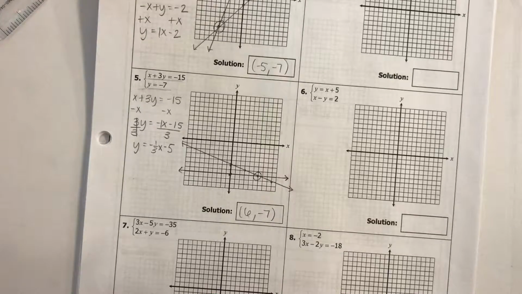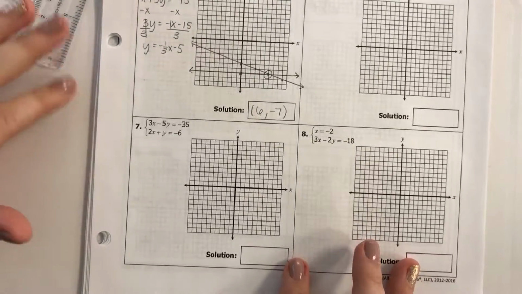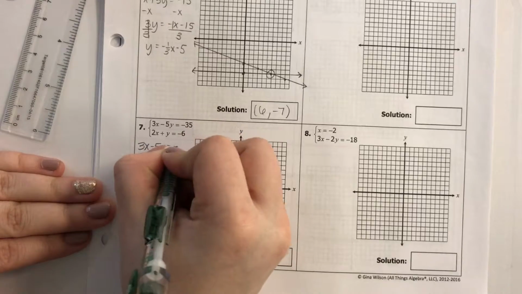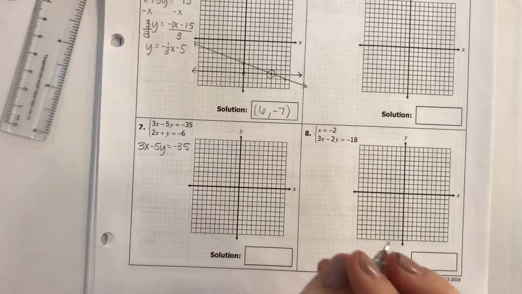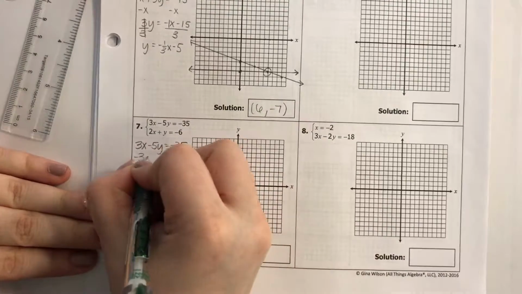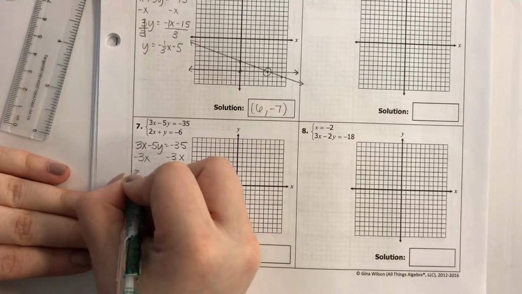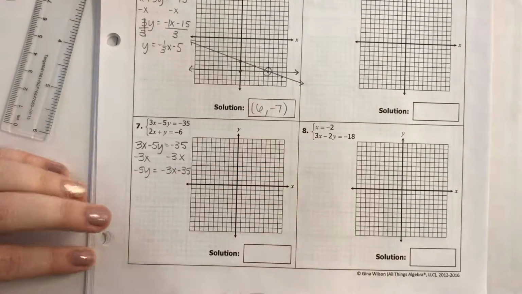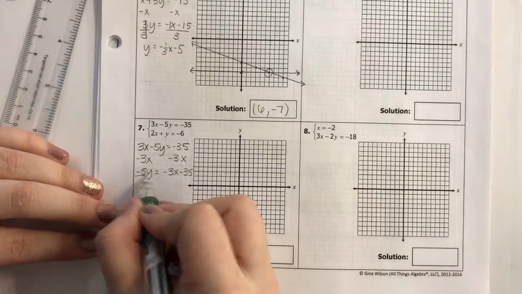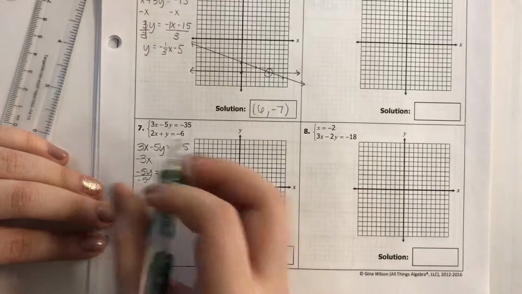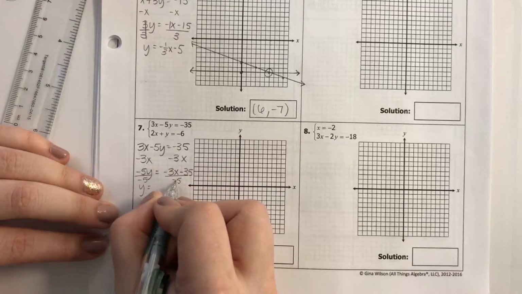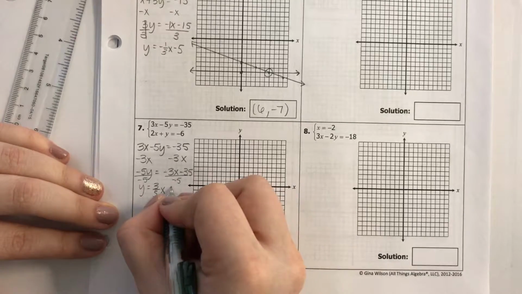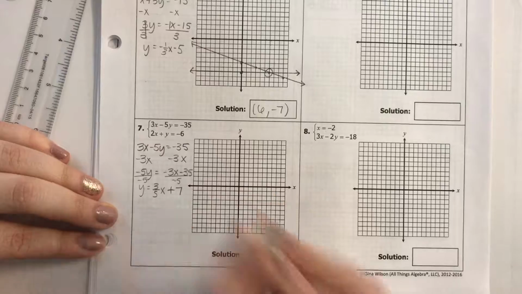All right. So let's do one more. Okay. Again, not in slope-intercept form. So we need to get it into slope-intercept form. So I'm going to subtract 3x. So -5y equals -3x minus 35. Then I'm going to divide by -5. So y equals negative divided by a negative is a positive 3 over 5. Negative divided by a negative is a positive. 35 divided by 5 is 7.